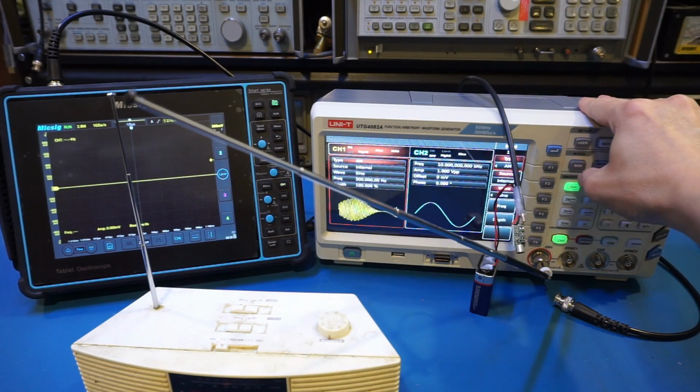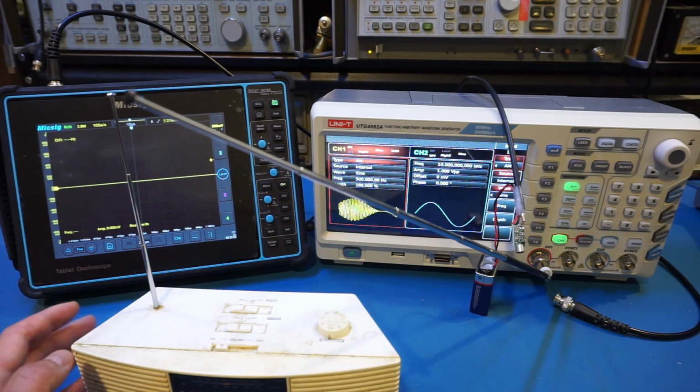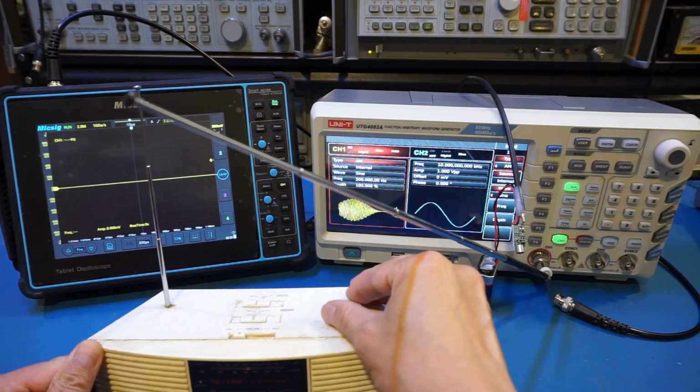So let's go back to the modulation. You can see we're having a 500 kilohertz signal right now modulated on top. So we should be able to find it. Let's see.